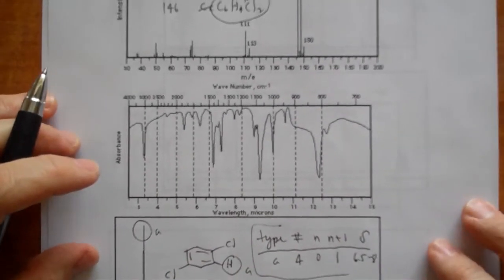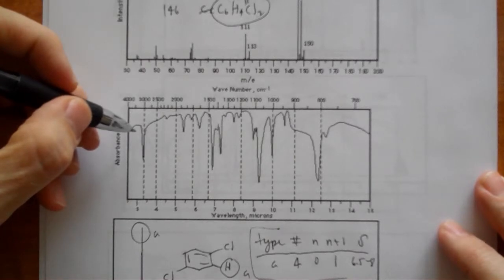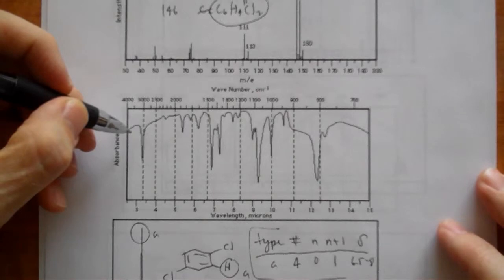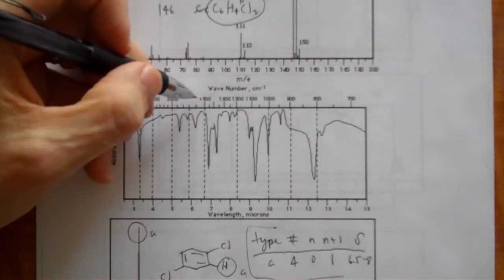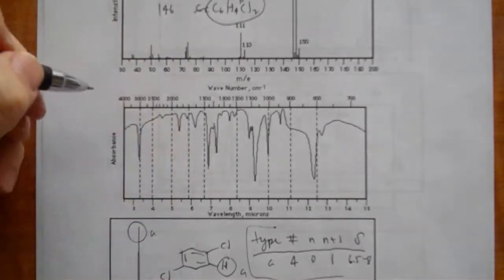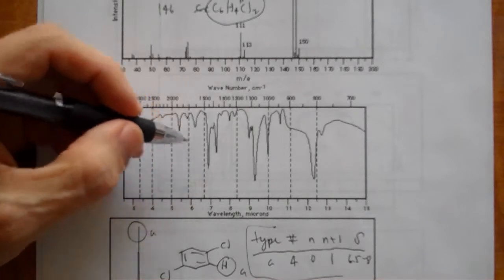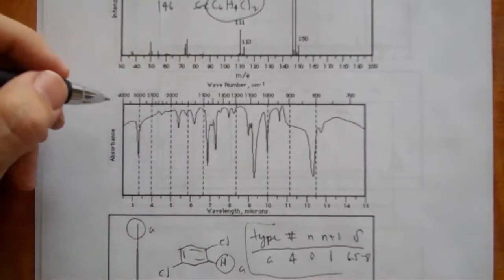Alright. Now, we go here and we see that we've got a benzene ring, so we're expecting peaks at 15 and 16, and they could be these two shifted down a little bit. What's that? 13? Could be 14 and 15, possibly.